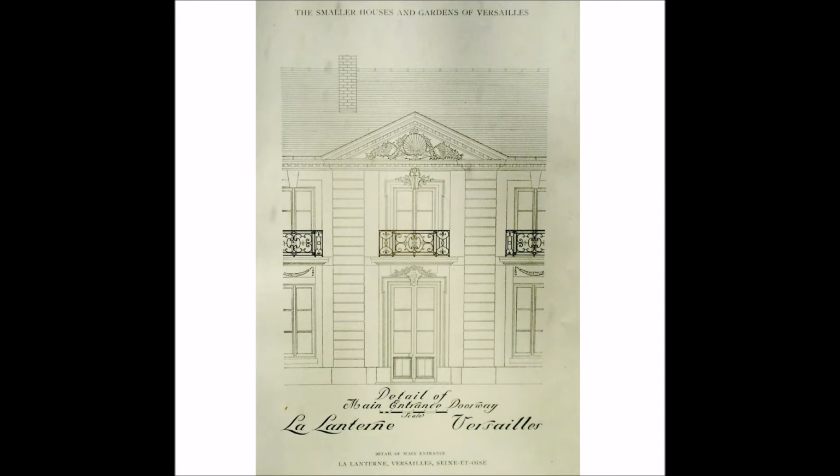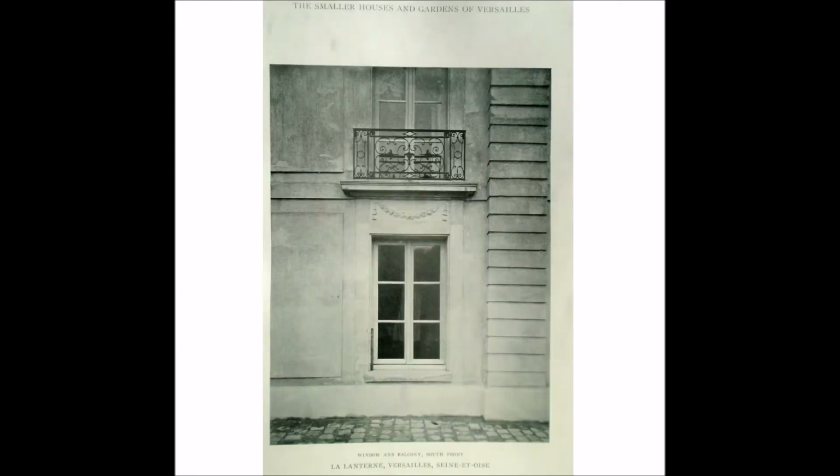Let's take a look at these a little more. There's a close-up of the central bay and of the side bay. That would be the center line right there, so part of it's cut off. And there's a photograph of the actual chateau itself, and we're going to look at a close-up of this. This is one of the side bays.